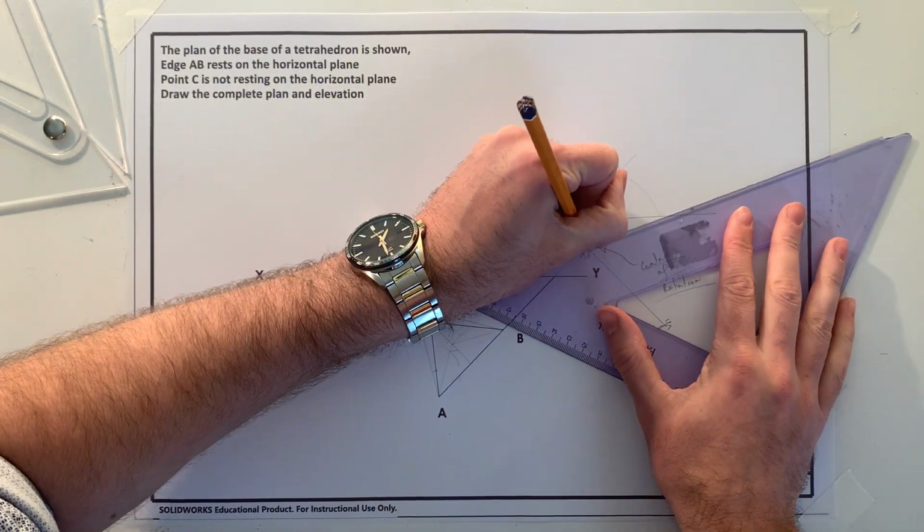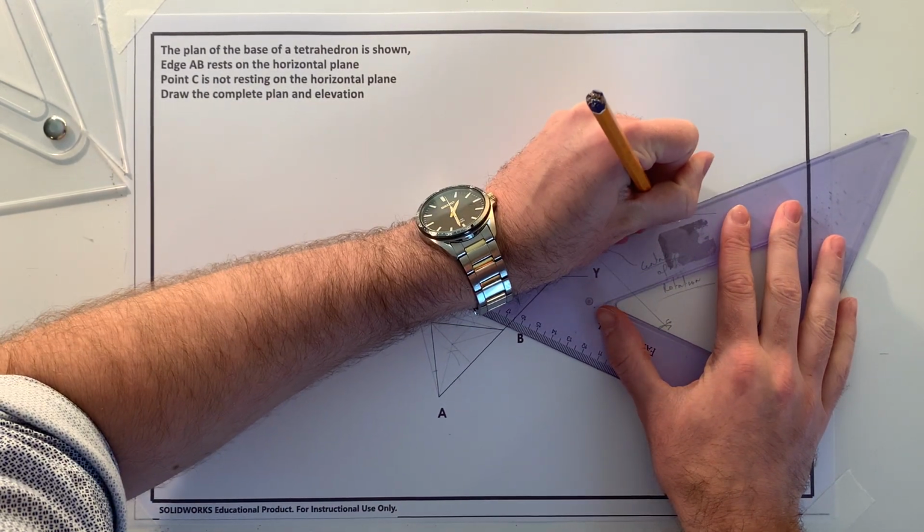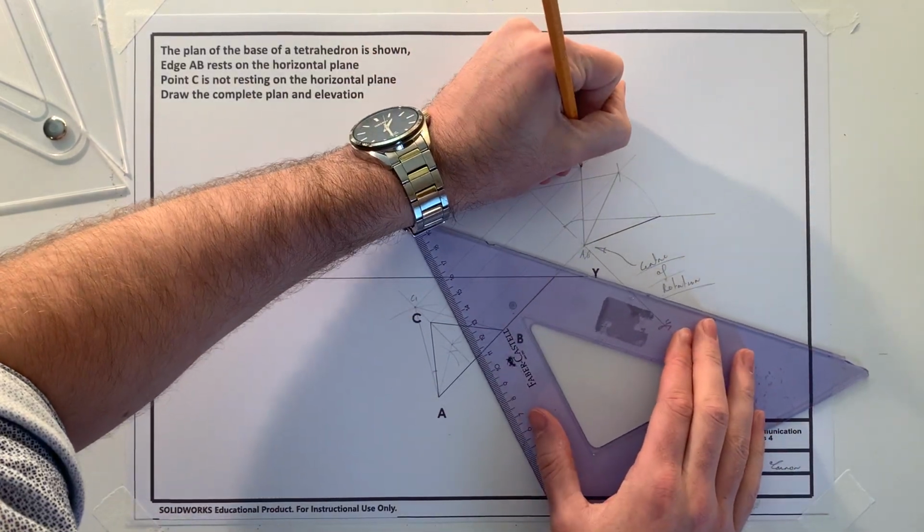I'm going to put it in a bit darker so you can see it nice and clearly. Like so.